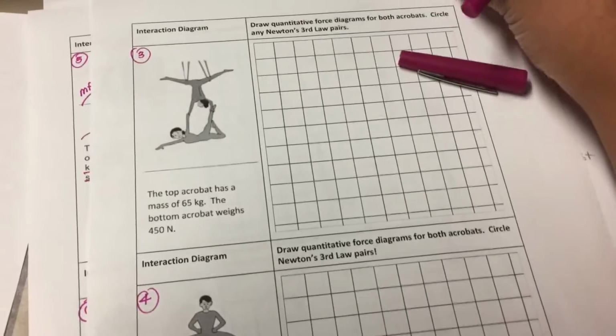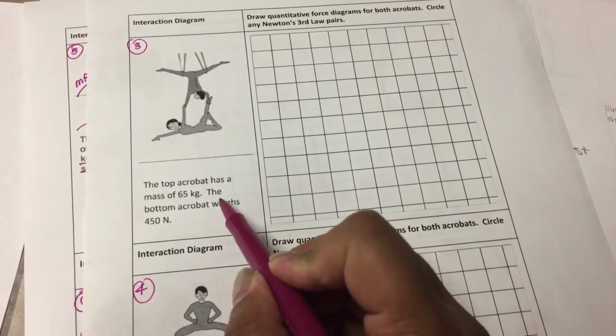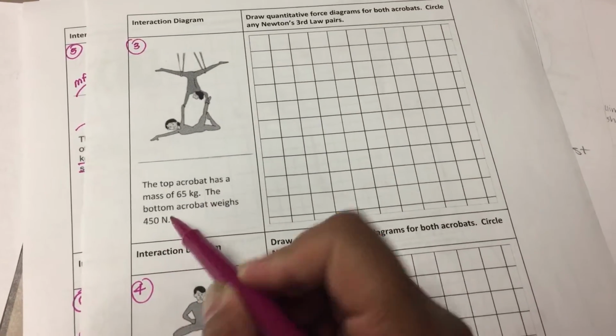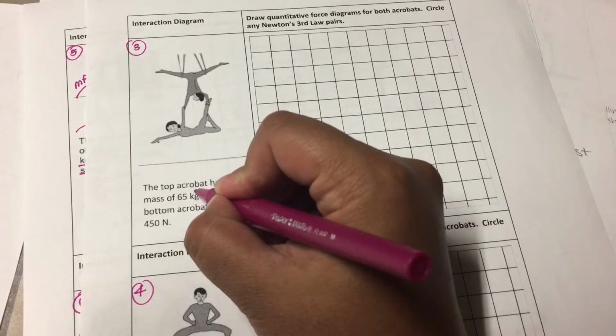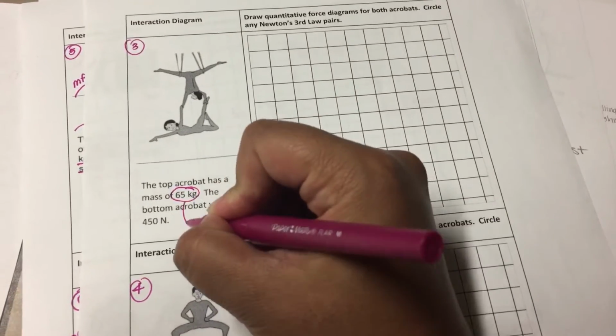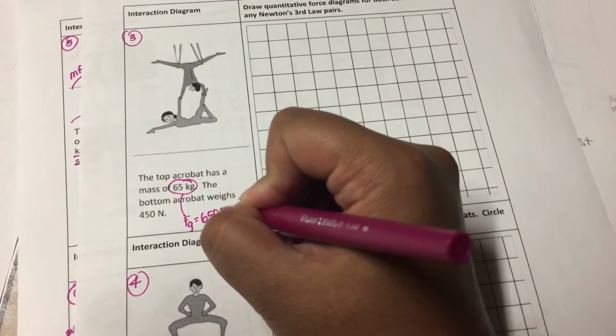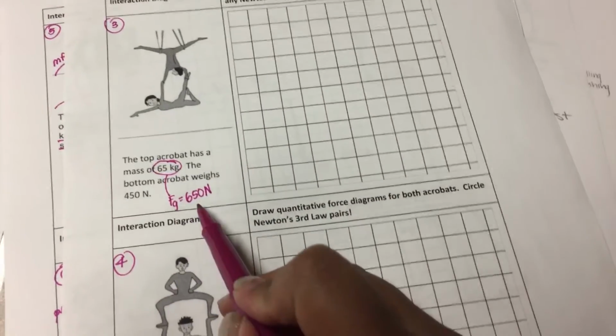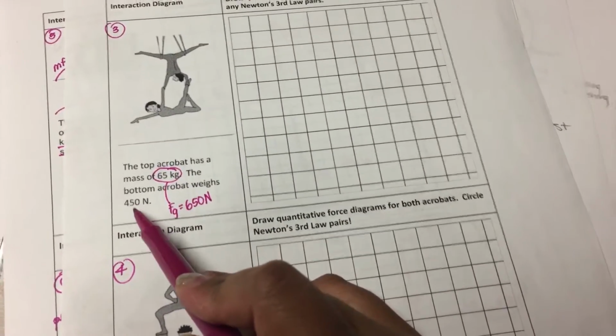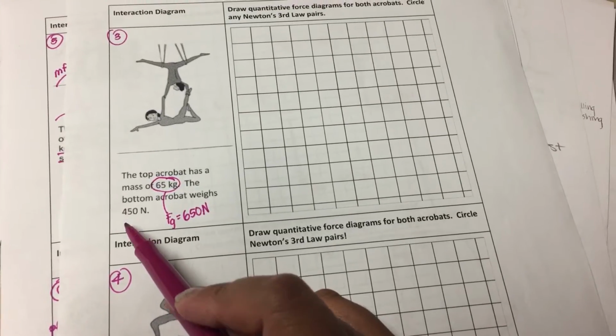Okay, so this problem is going to be: the top acrobat has a mass of 65 kilograms. The bottom acrobat weighs 450 newtons. So the first thing that we're going to do is turn this into the force of gravity, which is 650 newtons. And this is how much the top acrobat weighs. The bottom acrobat weighs 450 newtons.